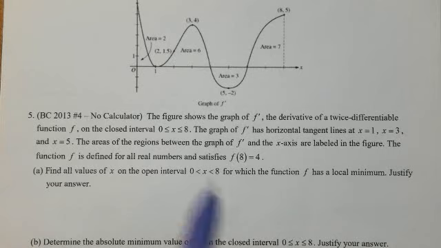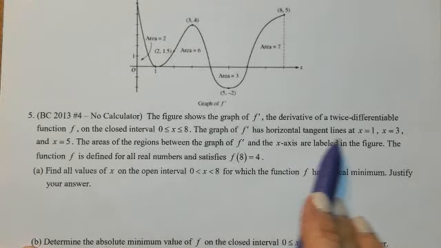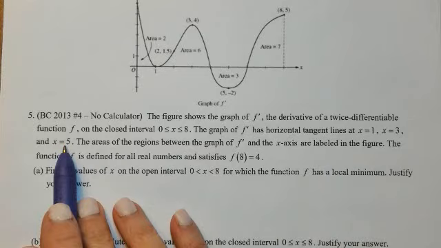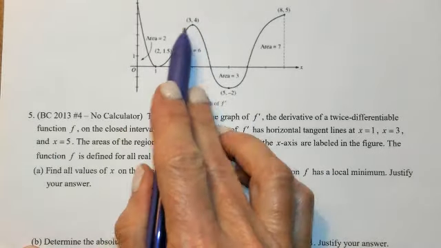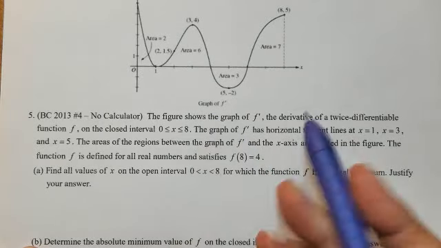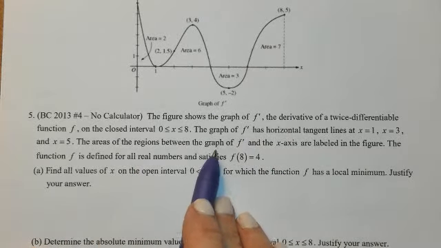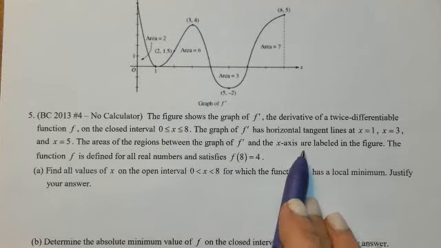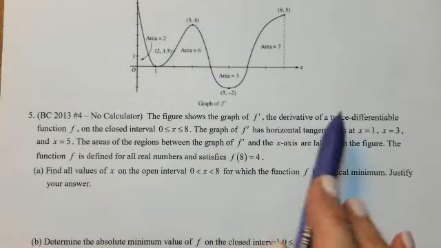It's a very smooth, nice curve. The graph of f prime has horizontal tangent lines at x equals 1, 3, and 5, just like what it looks like it would. The areas of the regions between the graph of f prime and the x-axis are labeled in the figure. That was very nice of them. So we're not going to have to go find areas this time.